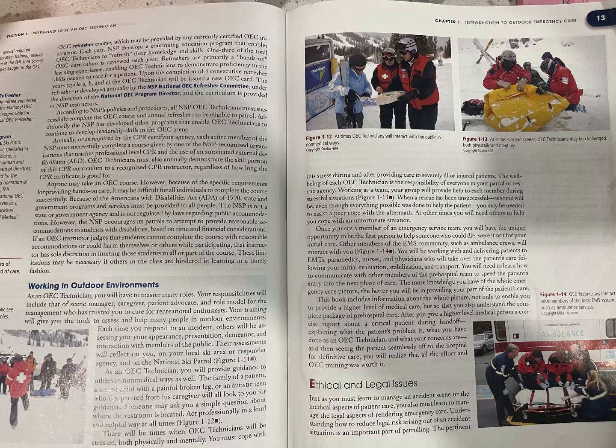Figure 113. When a rescue has been unsuccessful, as some will be, even though everything possible was done to help the patient, you may be needed to assist a peer to cope with the aftermath. At other times, you will need others to help you cope with an unfortunate situation.